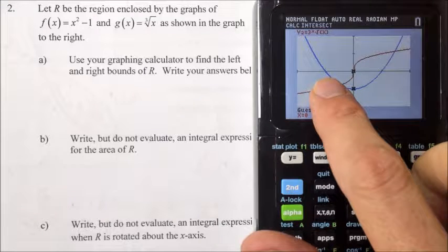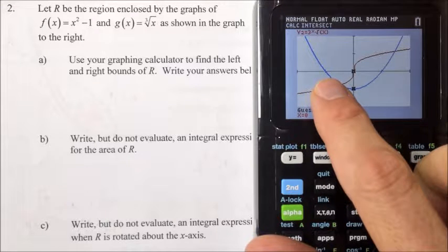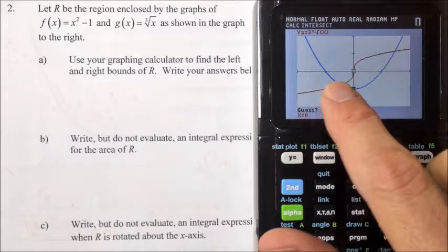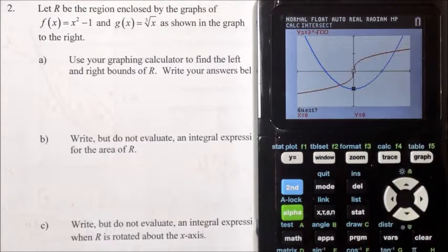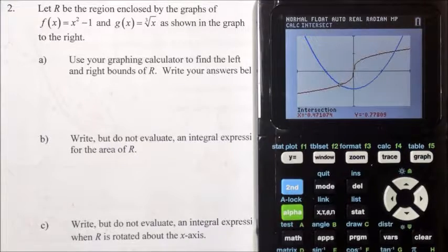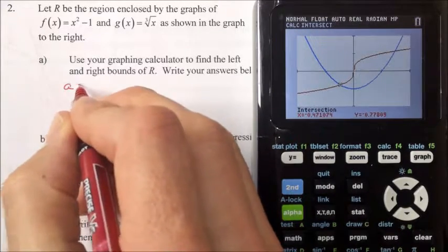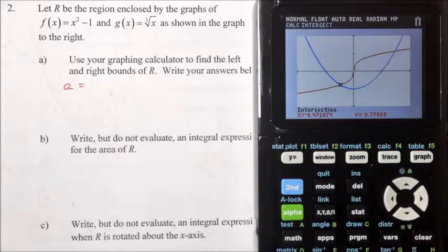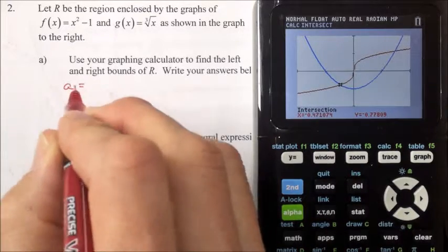So this, where the blue curve, the parabola, crosses the x-axis, is -1, and that's obviously 0. So somewhere between -1 and 0. So let's type in -0.5. All right, and we see that our A bound is going to be -0.471.